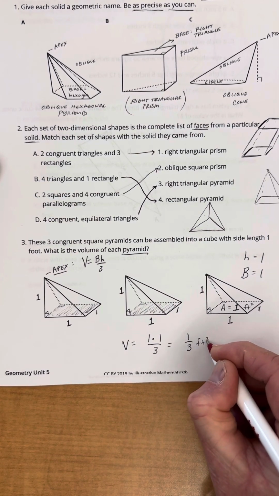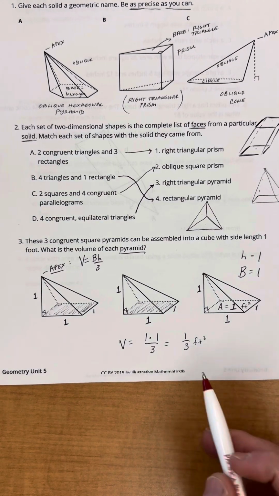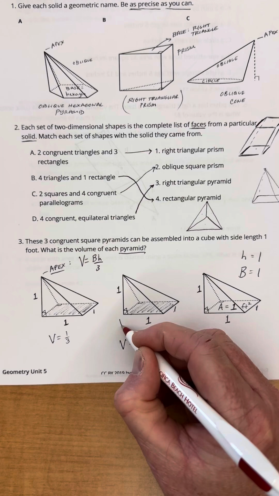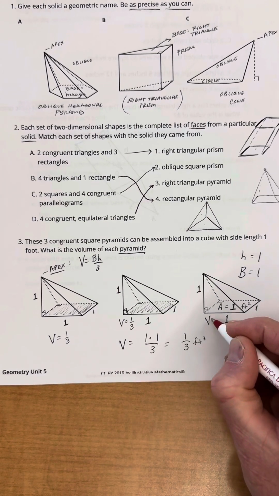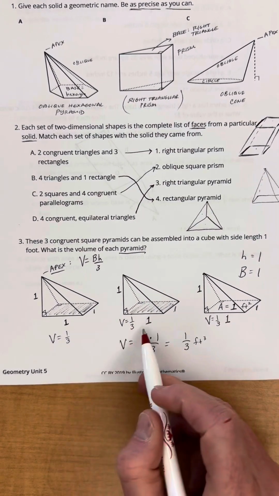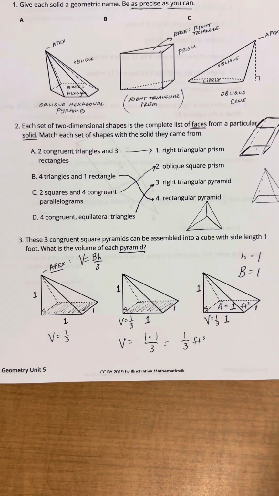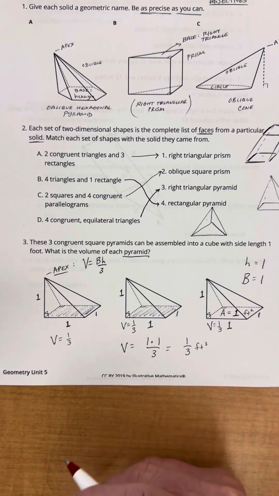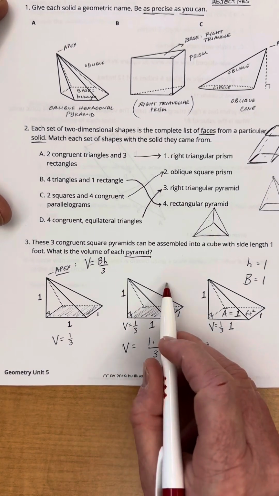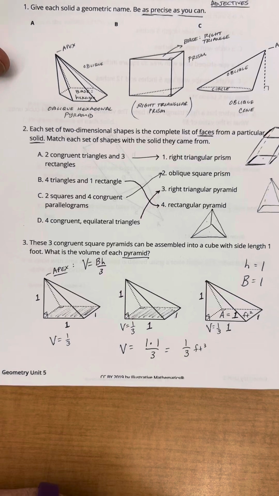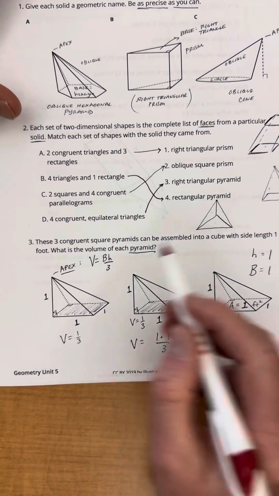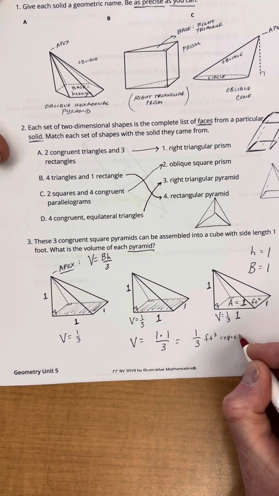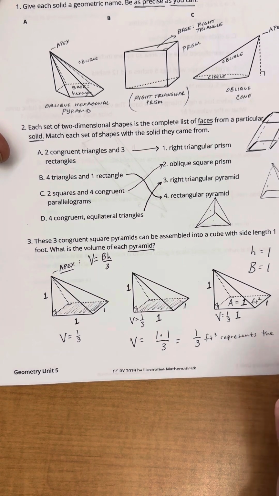cubic foot. And that makes a ton of sense, because if this one's volume equals 1/3, this one's volume equals 1/3, this one's volume equals 1/3. If you add them all up, that's 3/3, which is 1 cubic foot. 1/3 plus 1/3 plus 1/3 will be 1 cubic foot. And that makes sense because we got a cube that's 1 by 1 by 1. Okay, so what is the volume of each pyramid?